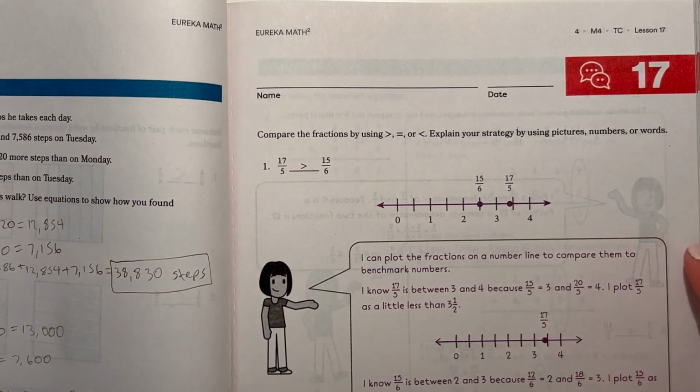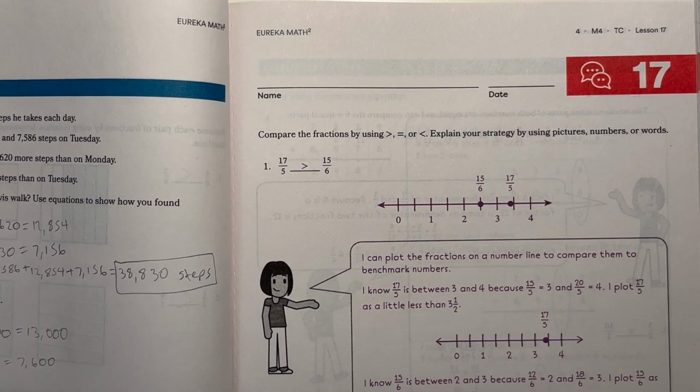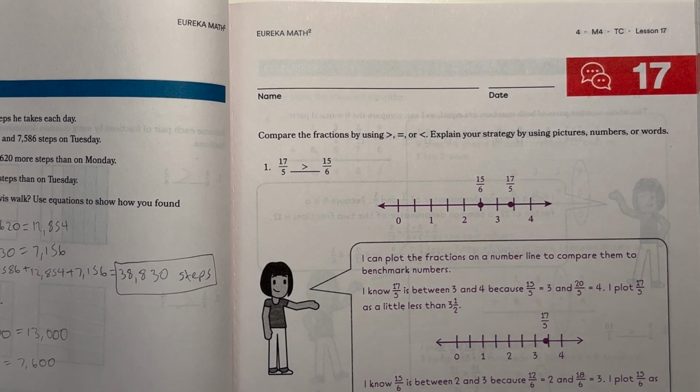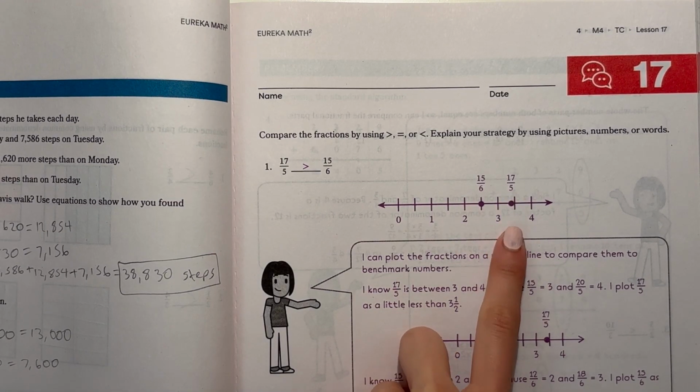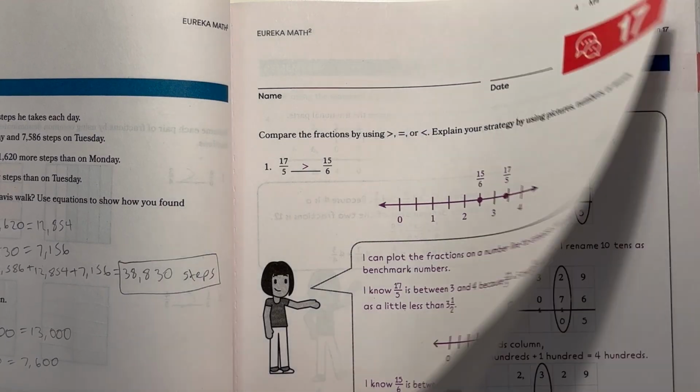Alright, next, lesson 17, explanation part. Compare the fractions by using greater than, equal to, or less than. Explain your strategy by using pictures, numbers, or words. 17 fifths, 15 sixths. Just plot on the number line, and you can see 17 fifths is further down, so it's greater.